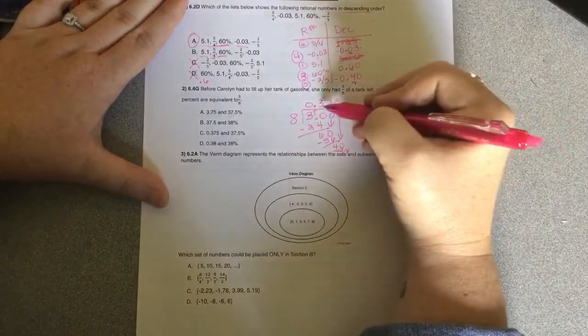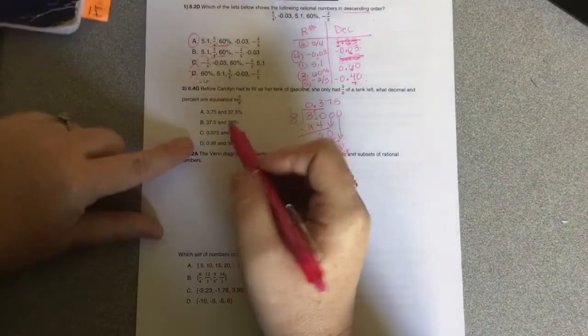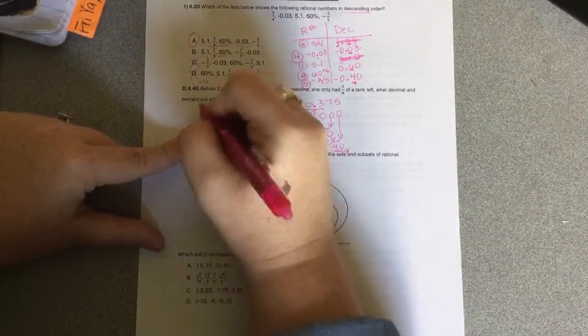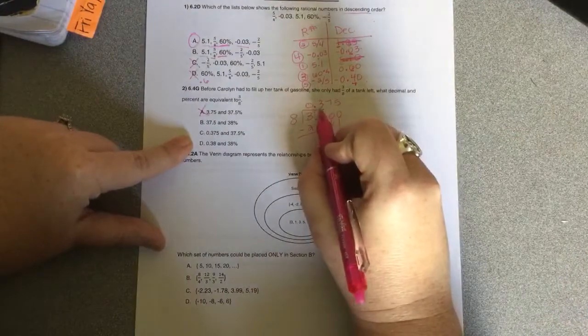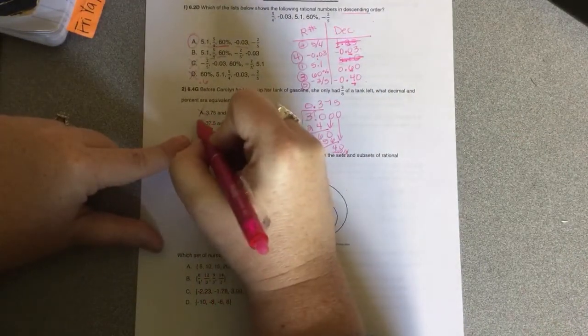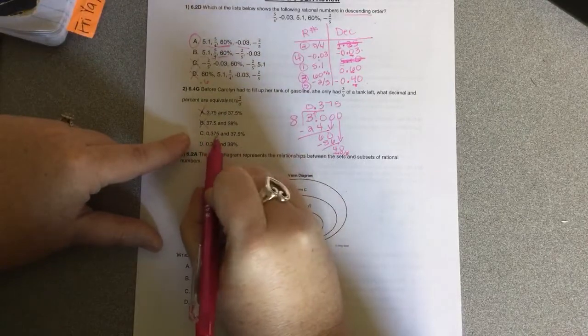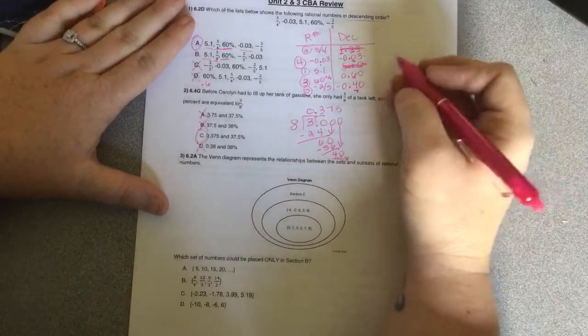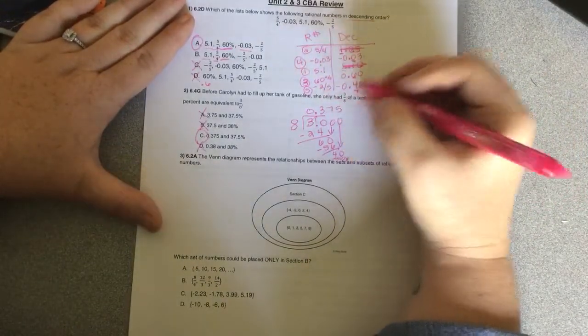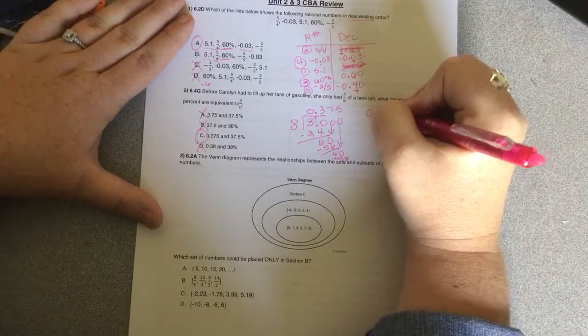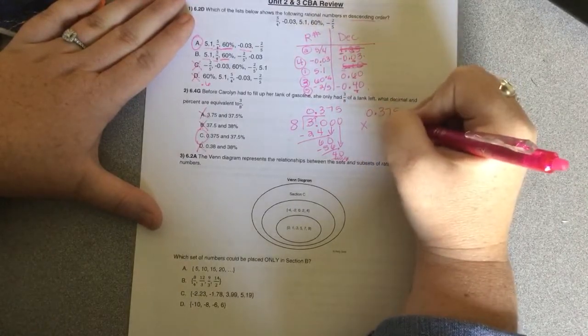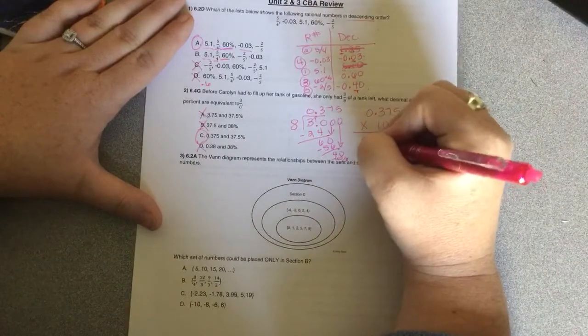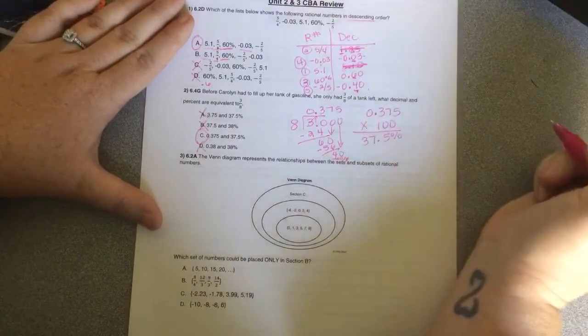So my decimal is 375 thousandths. If I look at my choices, I have 3 75 hundredths. That's not my answer. Then I've got 375 thousandths, and then I've got 37.5. That's not my answer. Then I've got 375 thousandths, and then I've got 38 hundredths. That is not my answer. The only one with the correct decimal is C. If I want to continue and change my decimal to a percent, you're going to multiply that times 100, and you will get 37 5/10%.